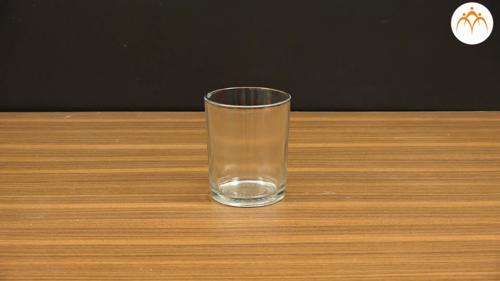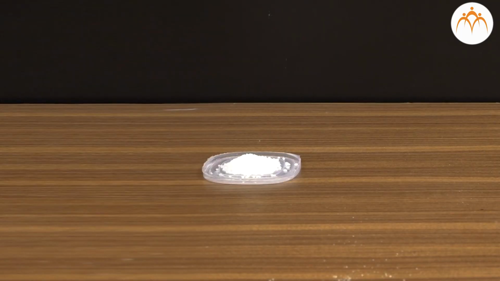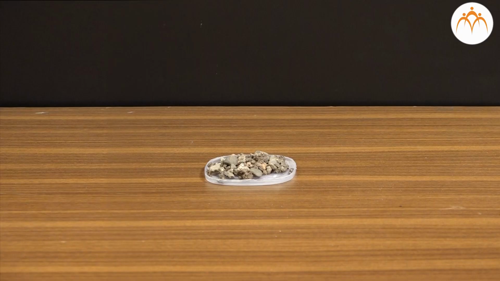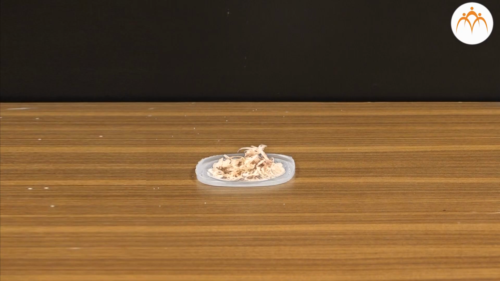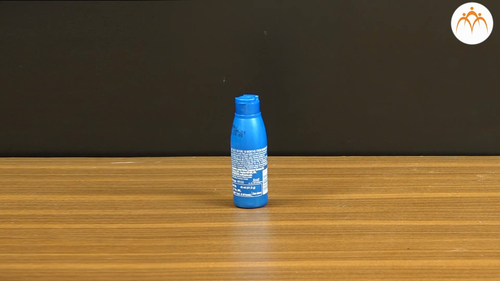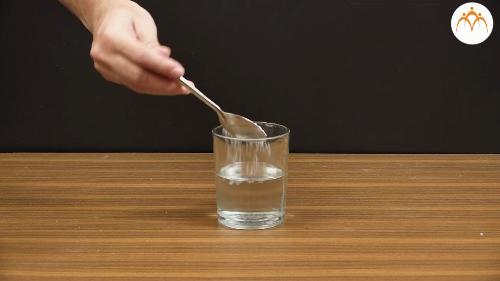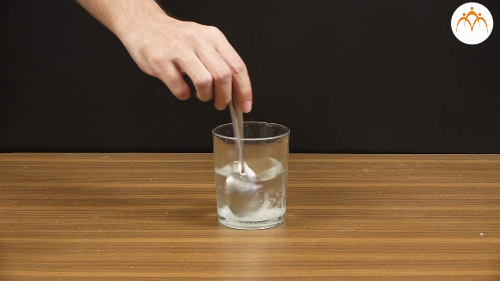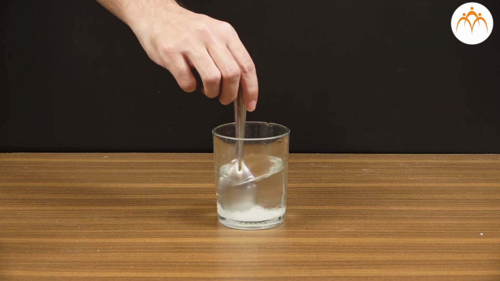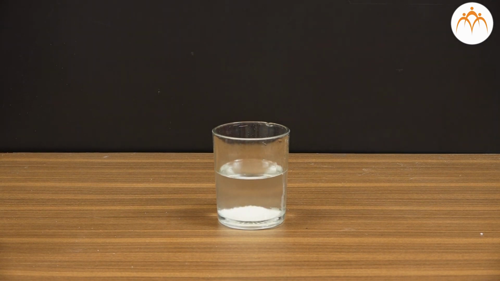Experiment number 1. Material required: glass, jar filled with water, salt, washing soda, alum powder, sand, wheat flour, sawdust, turmeric powder, oil. Procedure: fill half the glass with water, then add 1 spoonful of sugar to it. Mix it with a spoon. Observe the change. After every experiment, throw the water away and take fresh water for a new experiment.